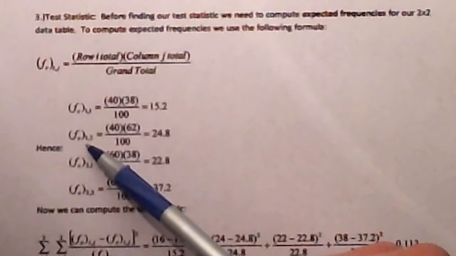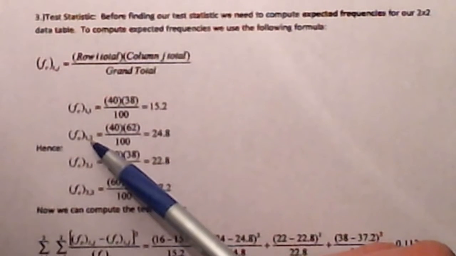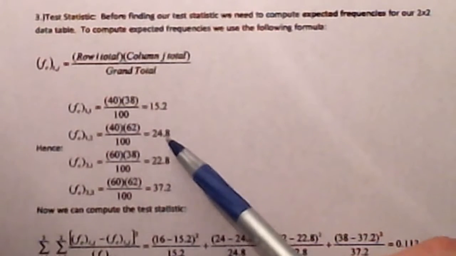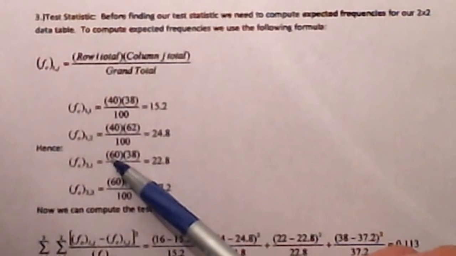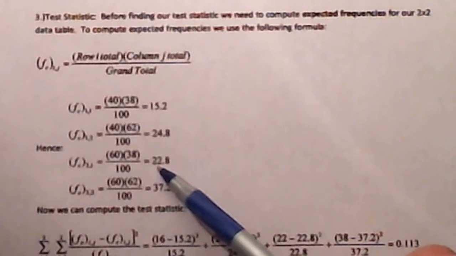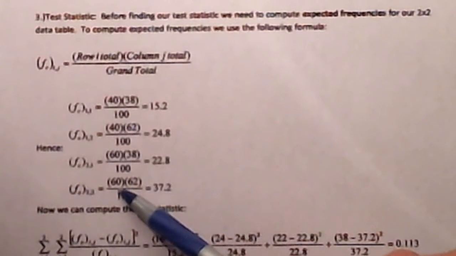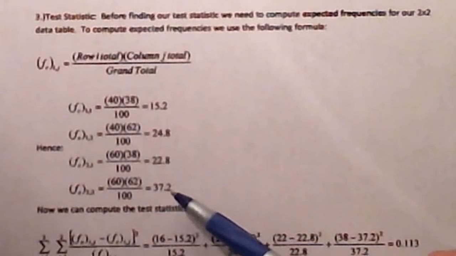The 1, 2 expected frequency is found by taking the row 1 total, which is 40, multiplying it by the column 2 total, which is 62, dividing that product by the grand total, which is 100, and we get 24.8. The 2, 1 expected frequency, the row 2, column 1 expected frequency, is found by taking the row 2 total, which is 60, multiplying it by the column 1 total, which is 38, and dividing it by the grand total 100, 22.8. Finally, the 2, 2 expected frequency, the row 2, column 2 expected frequency is found by taking the row 2 total, which is 60, multiplying it by the column 2 total, which is 62, dividing that product by the grand total of 100, and we get 37.2.